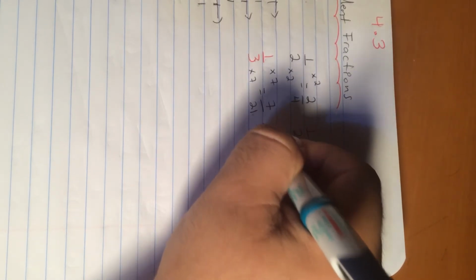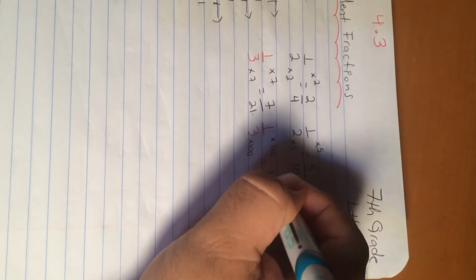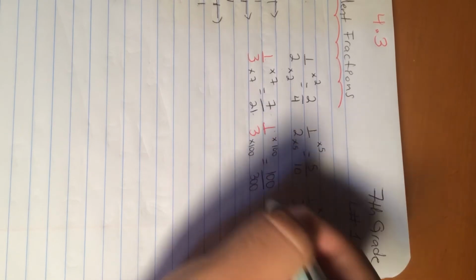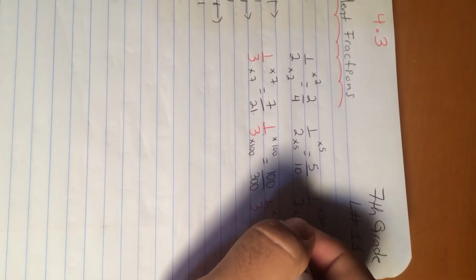The same thing if I have, let's say, 1/3. If I'm using 1/3 as an example, I'm going to multiply, let's say, 7 on the top, 7 on the bottom, and I'm going to get 7/21. So 7/21 is an equivalent fraction of 1/3. What if I take the 1/3 and I multiply it by, let's say, 100, just as an example? If I multiply it by 100, I get 100/300, and this is an equivalent fraction of 1/3.